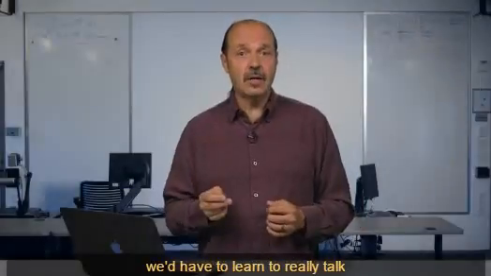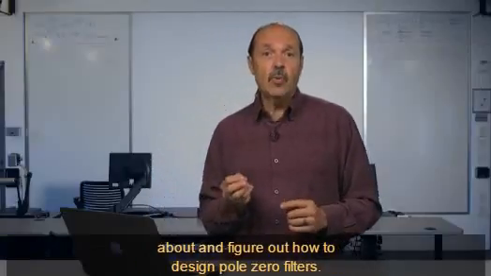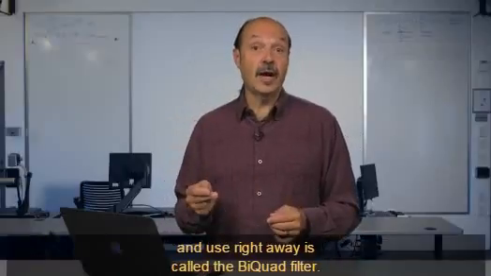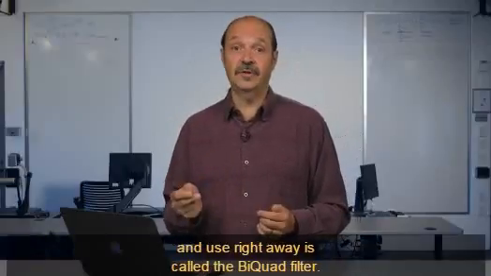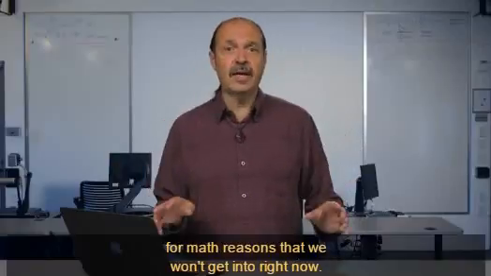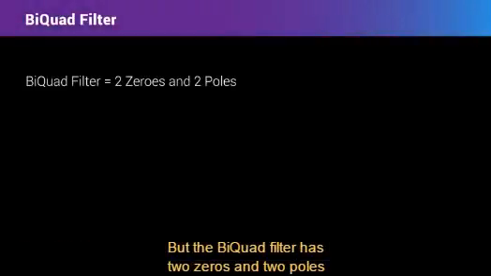There's lots and lots of math we'd have to learn to really talk about and figure out how to design pole zero filters. But one super useful building block that we can learn quickly and use right away is called the biquad filter. The name comes from two quadratics for math reasons that we won't get into right now. But the biquad filter has two zeros and two poles and looks like this.